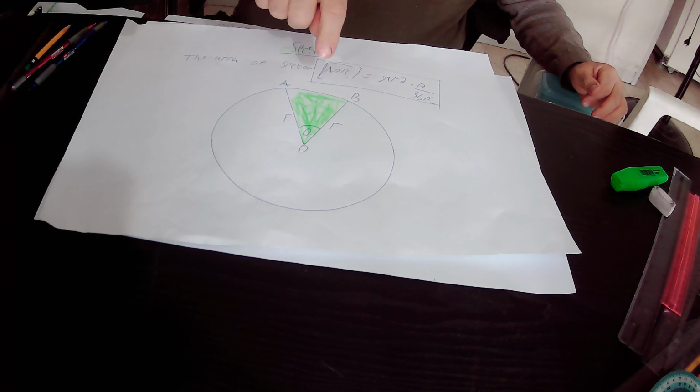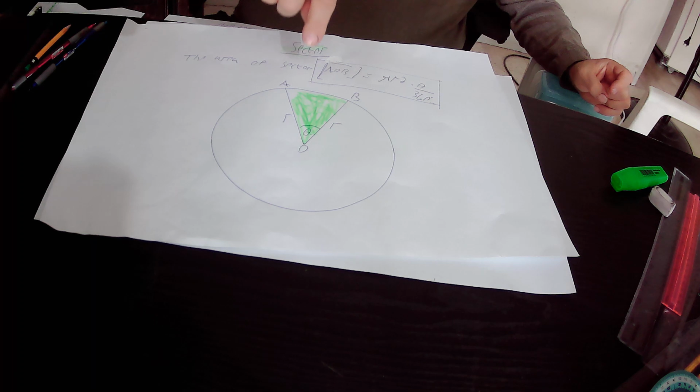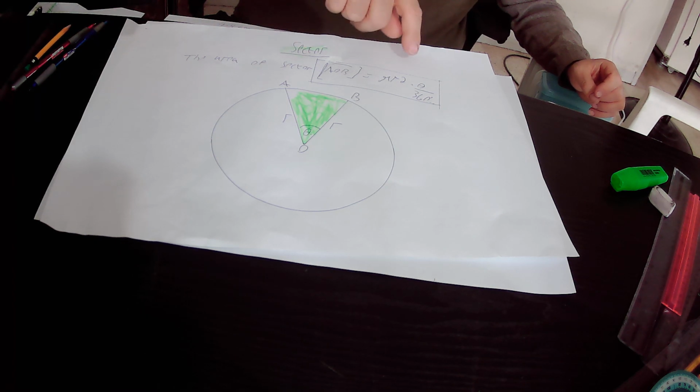And the angle between the legs of the sector is theta, and therefore the area of this sector AOB equals the area of the circle that contains the sector, that is pi r squared, times the angle between the legs of the sector, that is theta, over 360 degrees. Repeat again that the area of the sector AOB equals pi r squared times theta over 360 degrees.